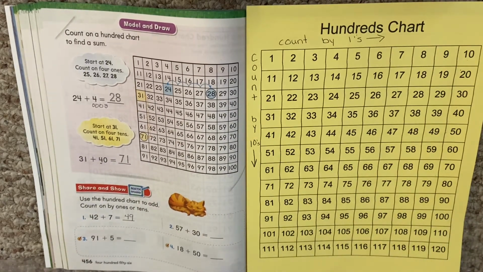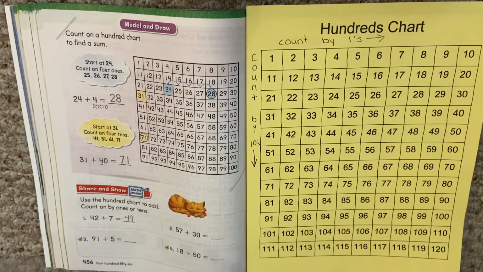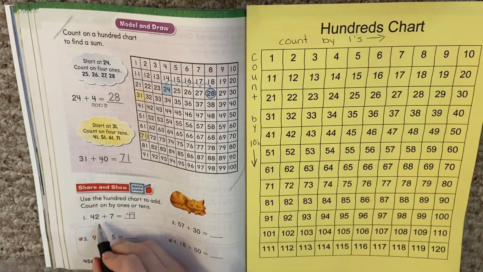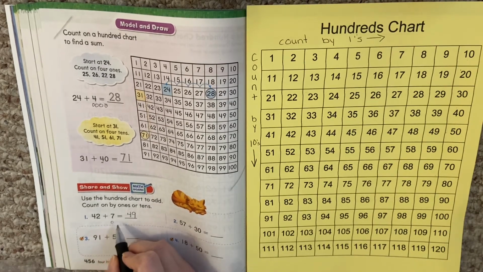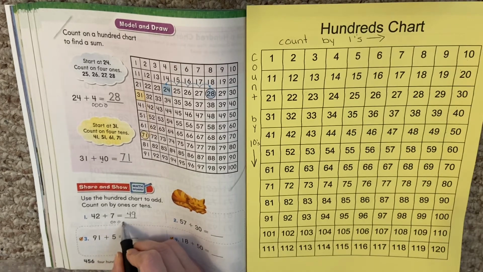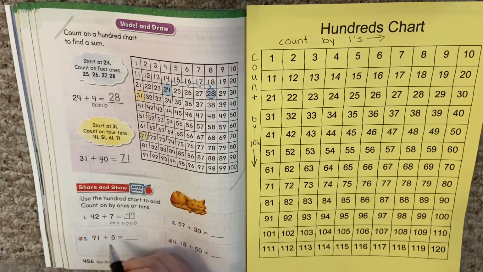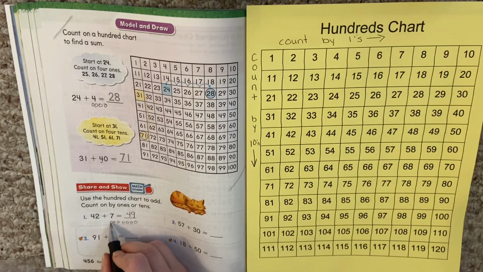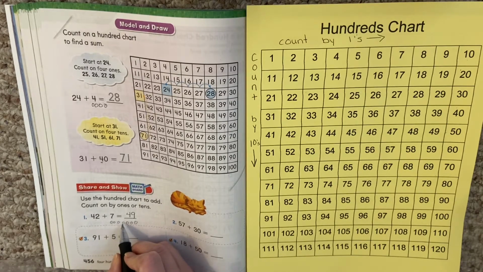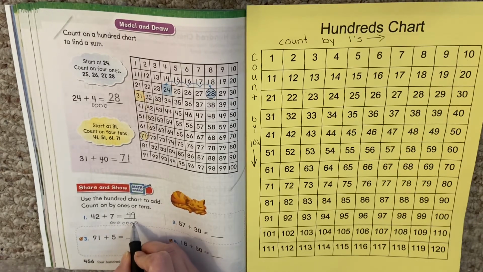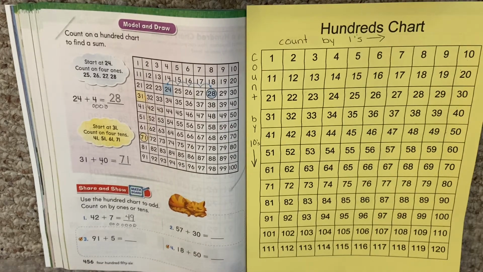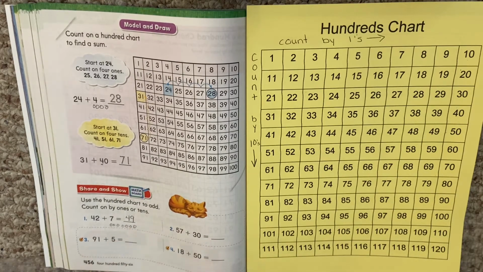Now again, my first graders, if you're struggling with this hundreds chart, remember our strategies. If it's a ones number, right, we can make those 7 circles and count on: 42, 43, 44, 45, 46, 47, 48, 49. Okay, we can do that if we want to.